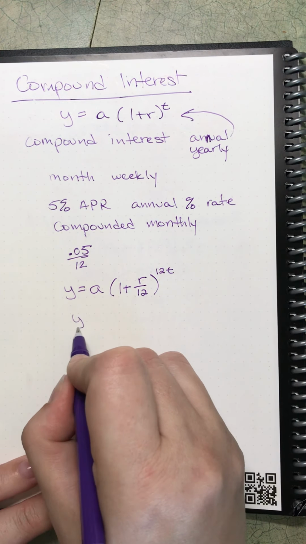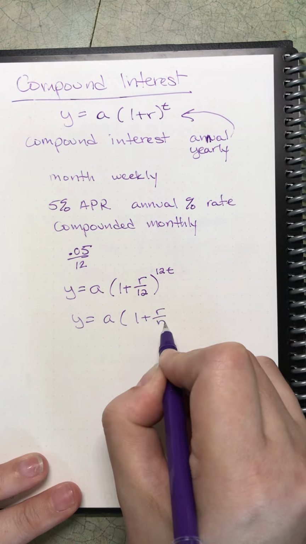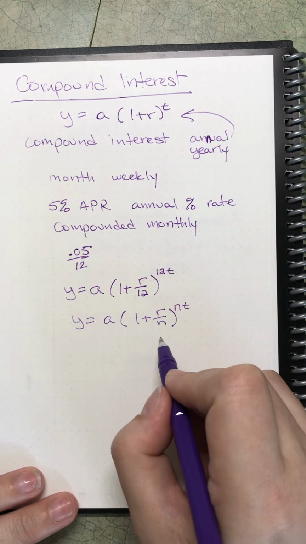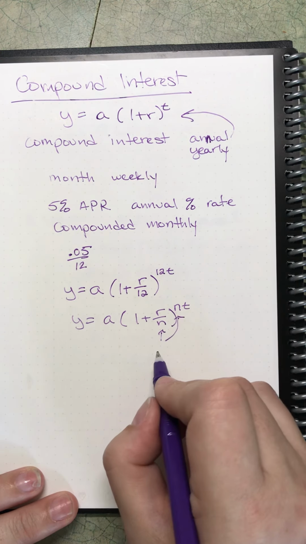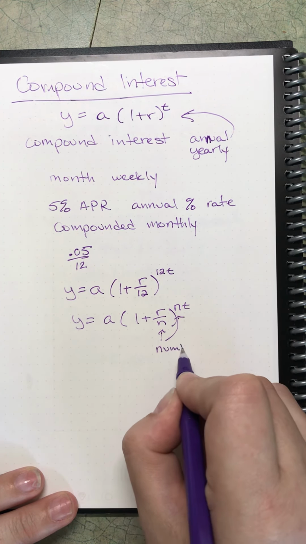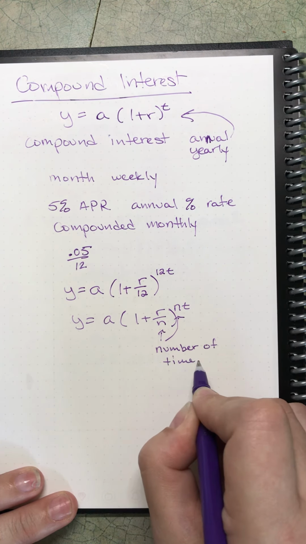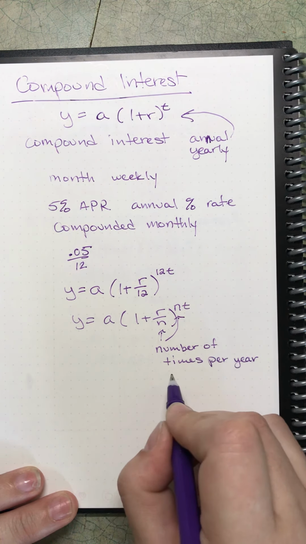So the formula for this is A times (1 plus r over n) to the nt, where both of these n's represent the number of times per year that it's compounded.